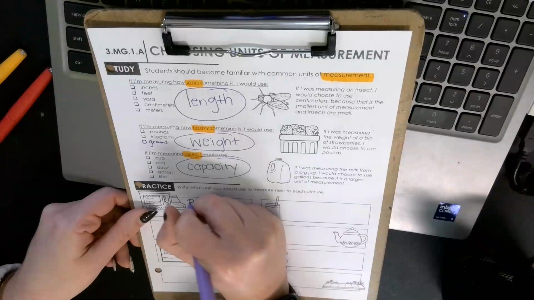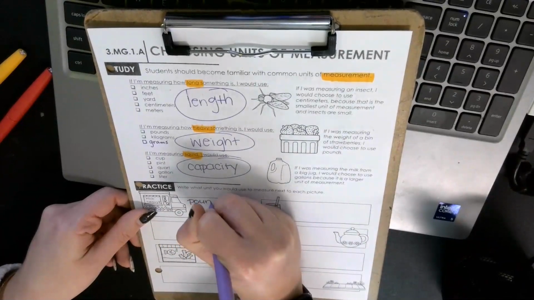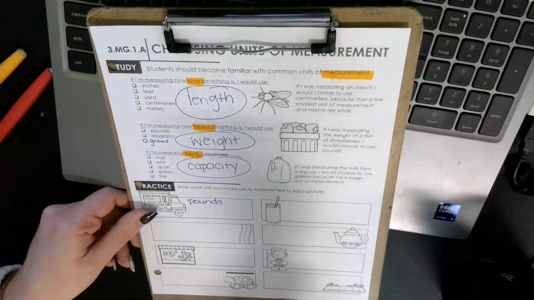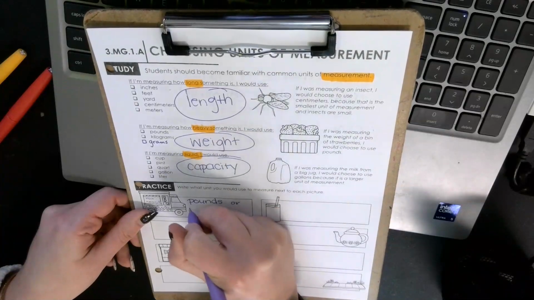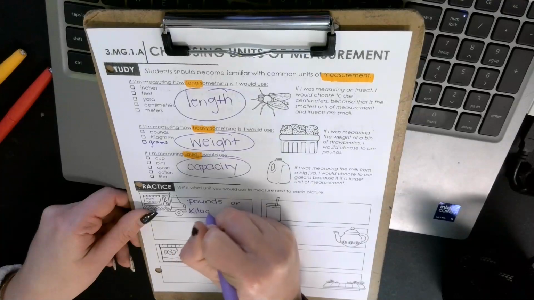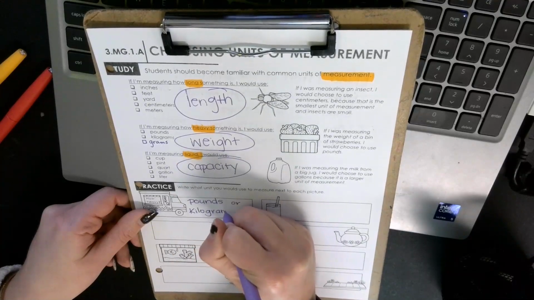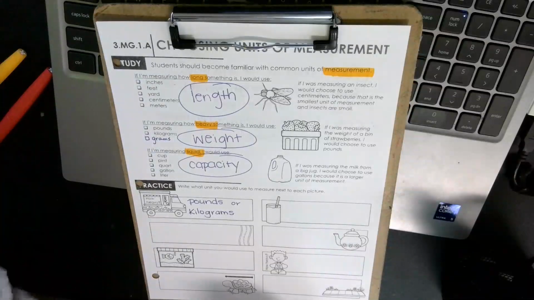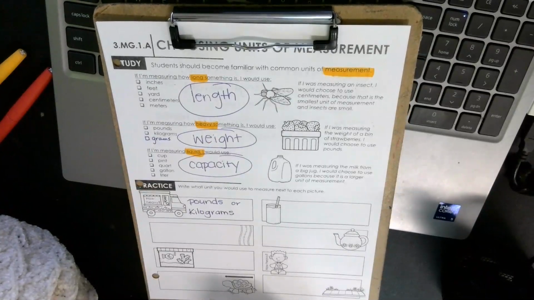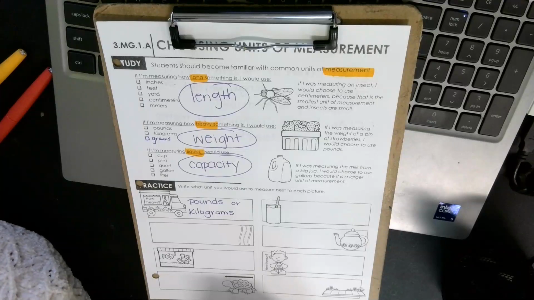I'm going to write this. You guys are writing it too. Pounds. Remember, the letter P is one of those basement letters. Pounds or what? Or kilograms. Those both measure heavy things. Pounds or kilograms. Write it quick. Look at me when you're ready.